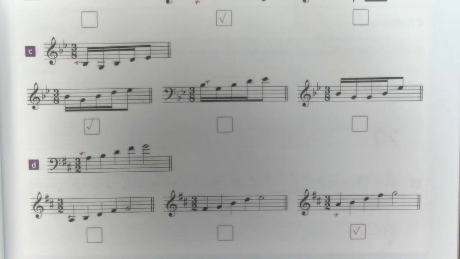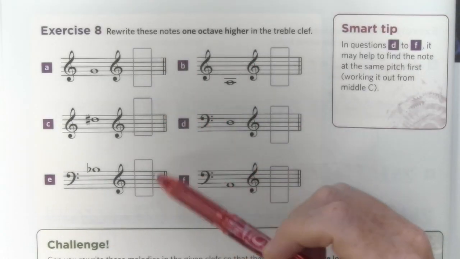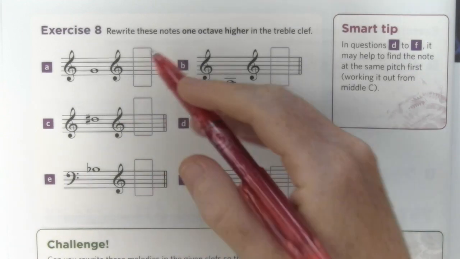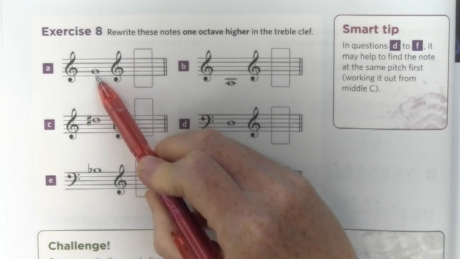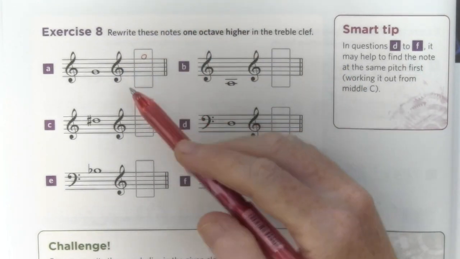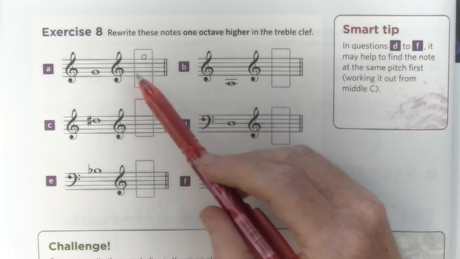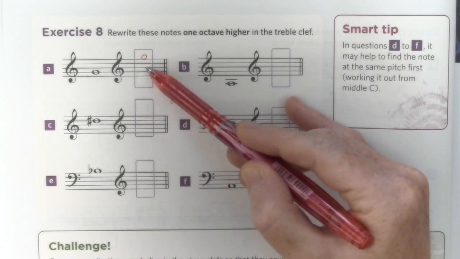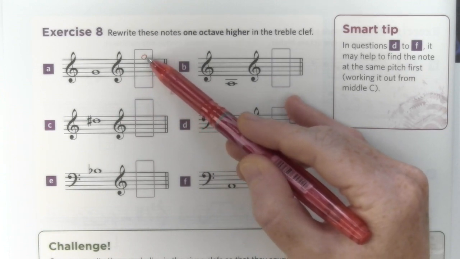Exercise 8. In exercise 8, we need to rewrite the notes an octave higher and in treble clef. So, Sol, a higher Sol is here. Now, if you can't go straightforwardly to the right note, you can only count. Sol is here. Sol, La, Si, Do, Re, Mi, Fa, Sol.